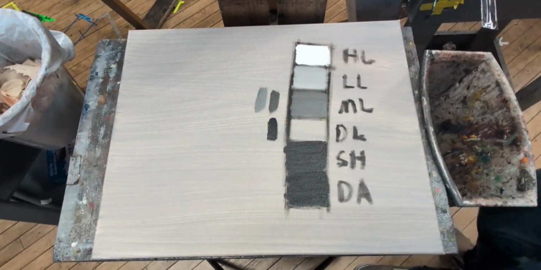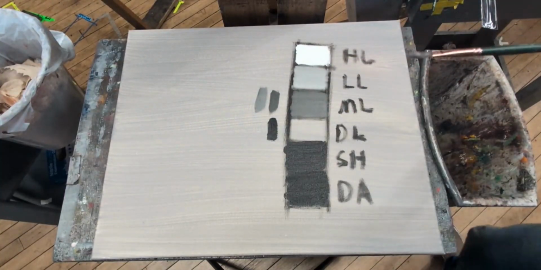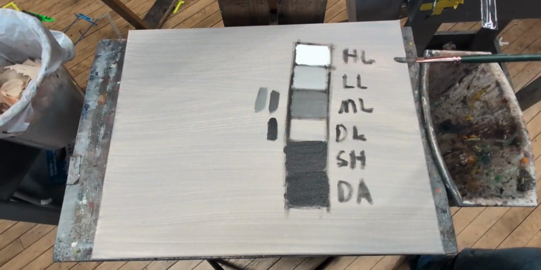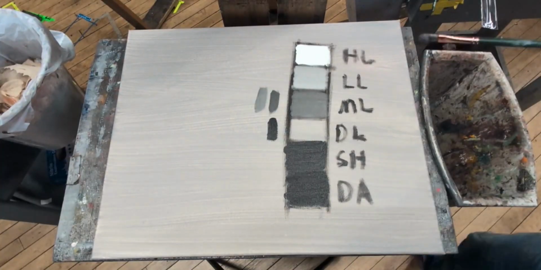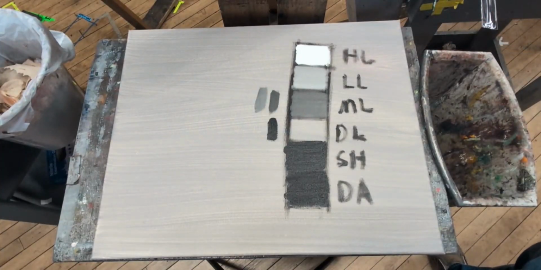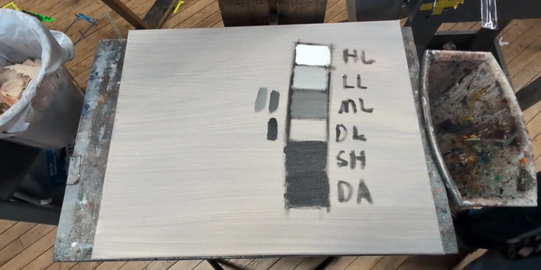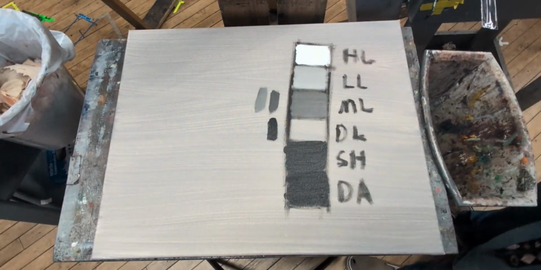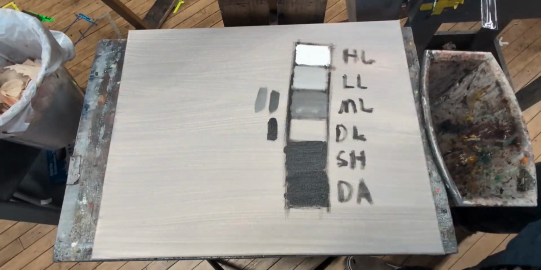It might actually be too dark. So I'm going to go back into the light, into the white actually.